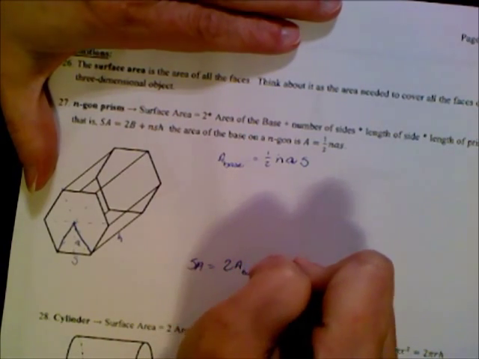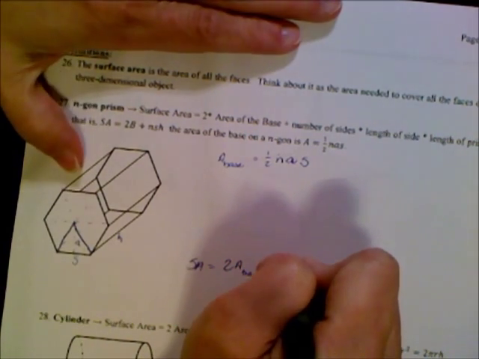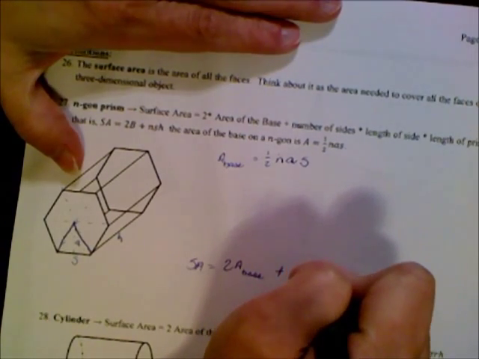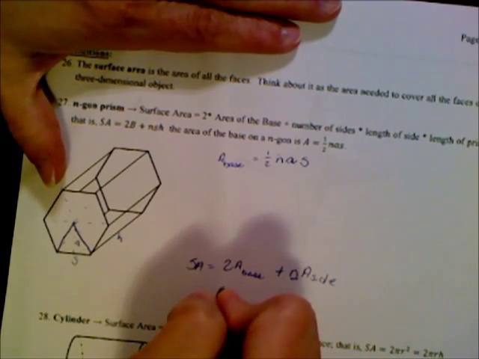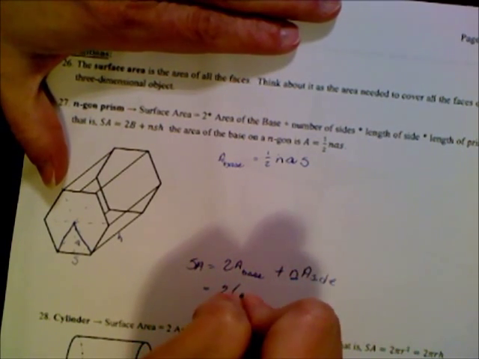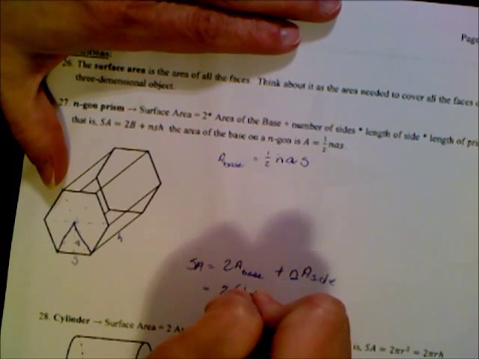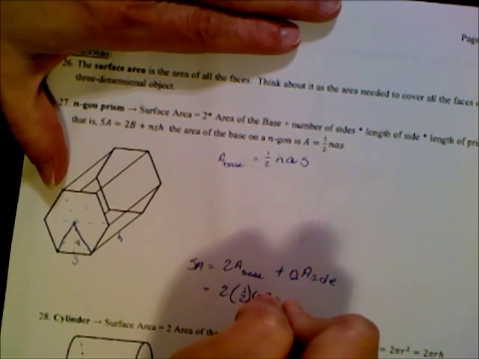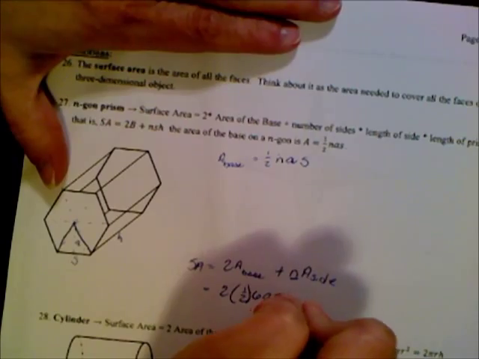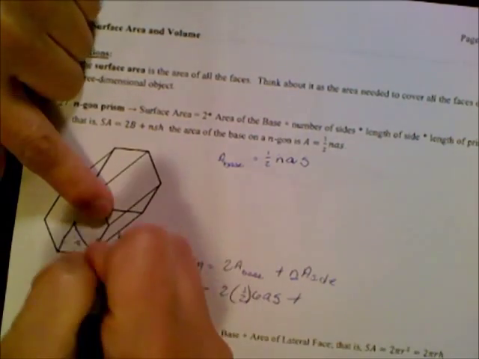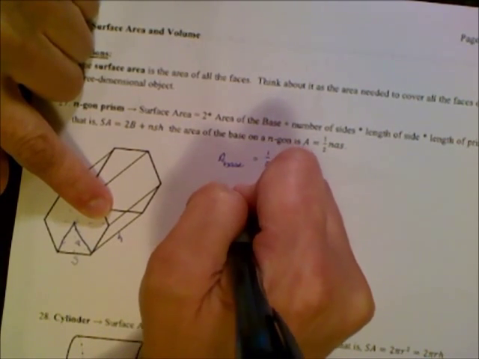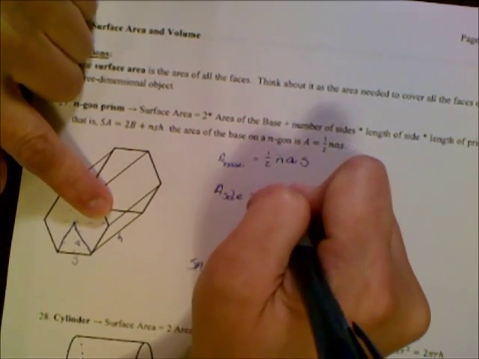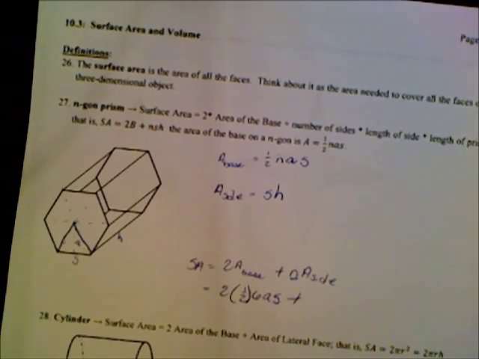For the surface area, I have 2 bases, so that's 2 times the area of the base, plus n times the area of the side, right? N being the number of sides. So in this particular case, it's 2 times 1/2 6a times s, plus the area of the side is going to be s, the side length, times the height, because in a prism, all of those sides are rectangles.